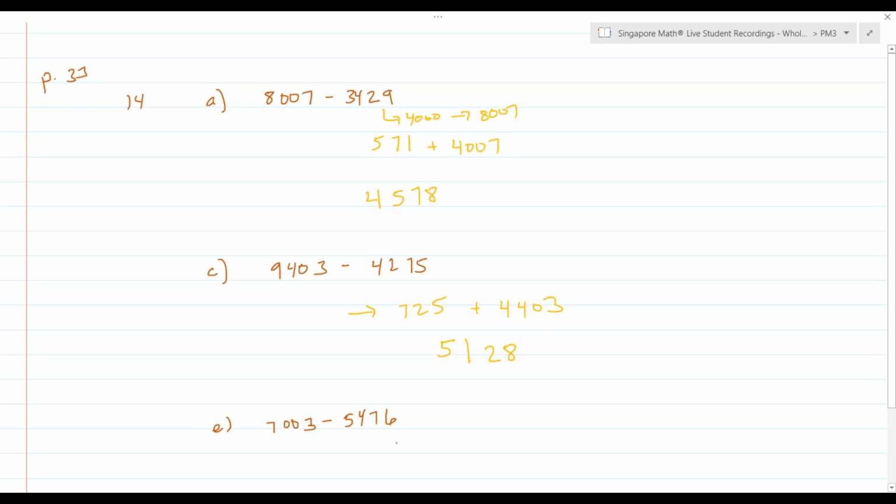All right, last one. You could pause it and do it yourself, see if it works. I need 5 more hundreds, 2 more tens, 4 more ones. That takes me to 6,000. Then I need 1,003 to get to 7,003. Altogether, that's 1,527 is the answer to that subtraction problem.